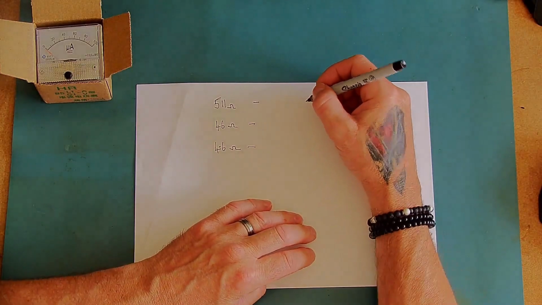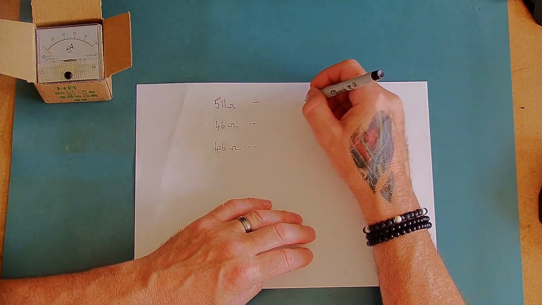And in order to make these adjustable, we can put a potentiometer across the resistor.